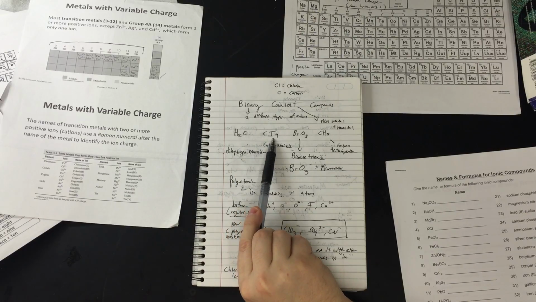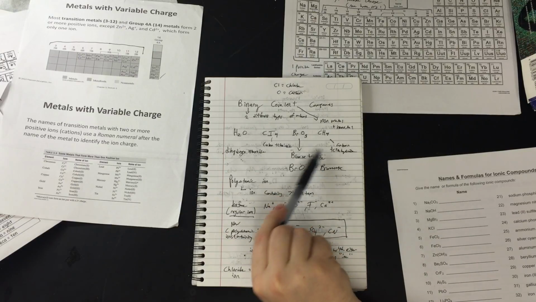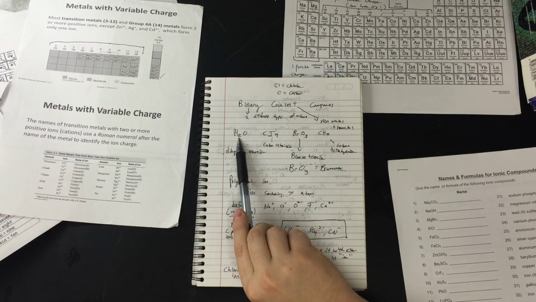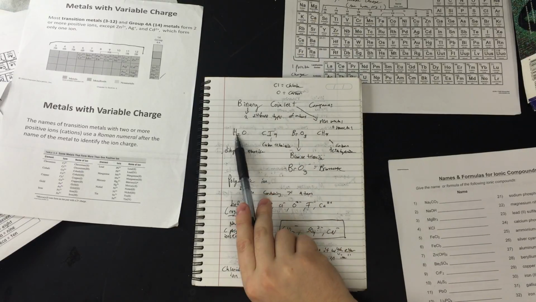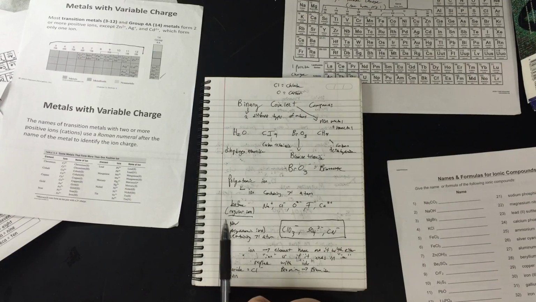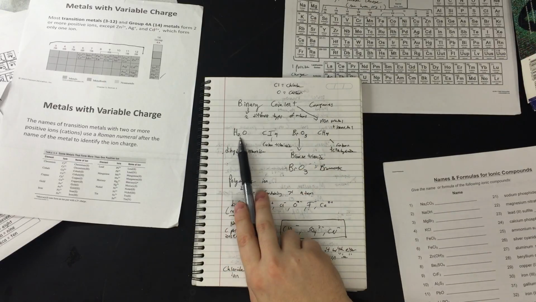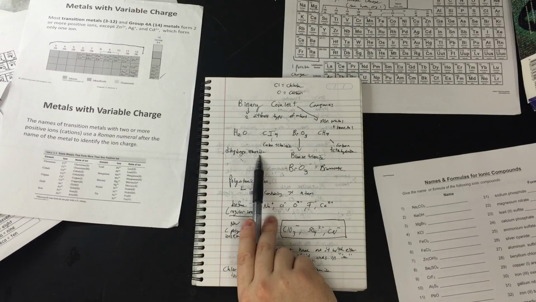CI4, you have a carbon and an iodine. BrO3, you have a bromine and oxygen, and so on. As far as naming H2O as an acid, that would actually be okay, because even though it's still a binary covalent compound, it has an H in front, which means that it is an acid, technically. But to name H2O as a binary covalent compound, you just name it dihydrogen monoxide.